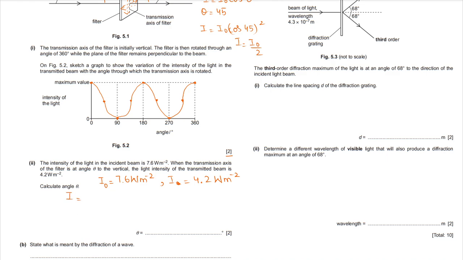So we have to use this formula: I equals I naught cos squared theta. I is the transmitted intensity, I naught is your initial intensity. The transmitted intensity is 4.2, the initial intensity is 7.6, and cos theta is to be found. Now we take 7.6 to the other side and divide, and we are left with cos squared theta on this side. Then take the square root on both sides as well. So what do we get?